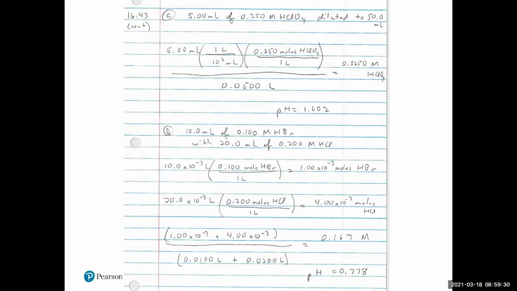The other thing you've got to remember is that you want it in moles per liter. You want a molarity, right? Because pH is minus the log of the hydrogen ion concentration expressed in molarity, moles per liter. So you may have to change grams to moles, or figure out how many moles you put in because you added some amount of liquid.